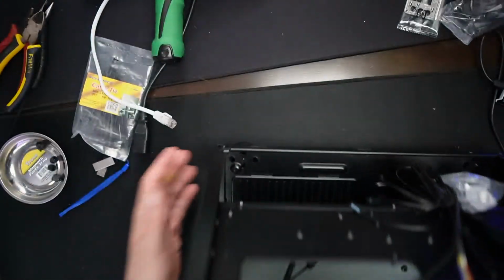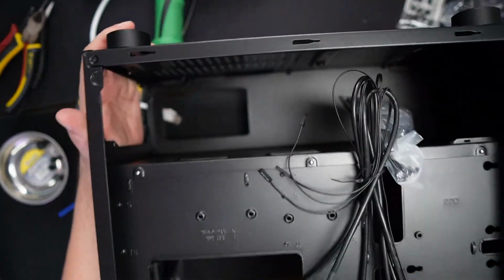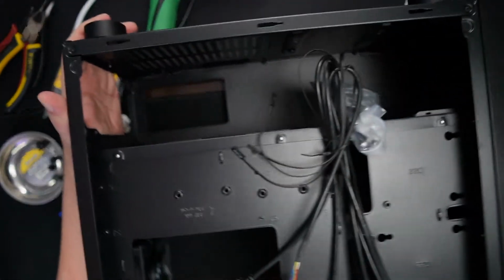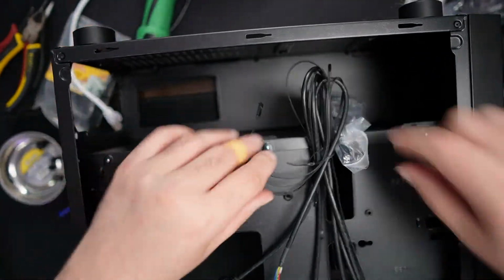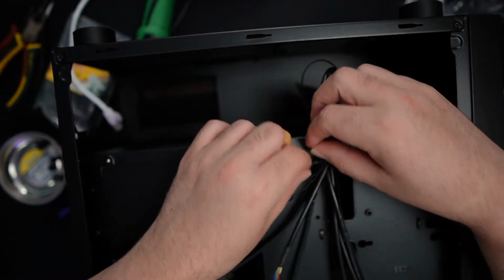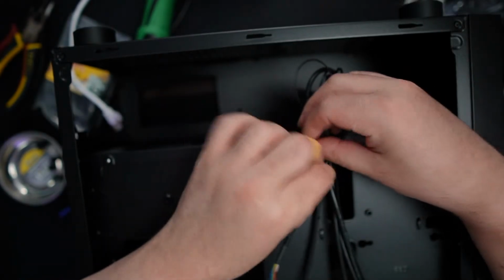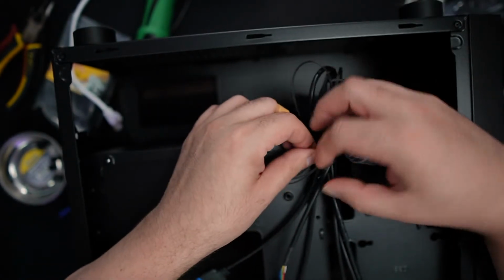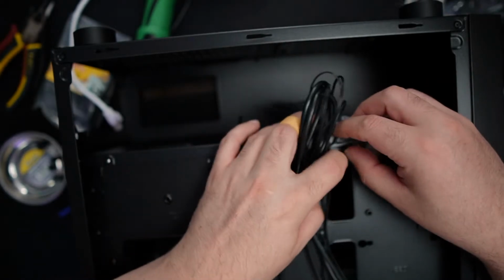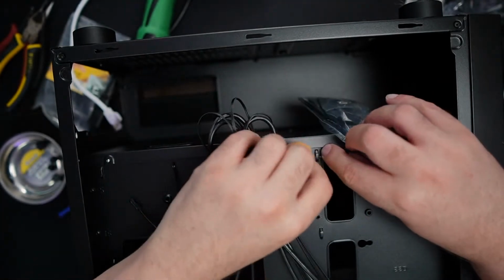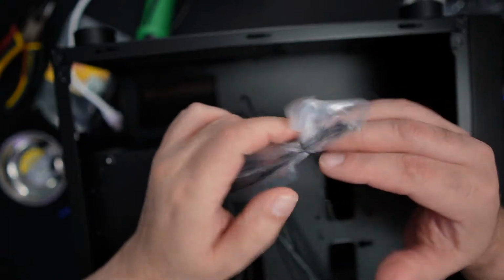Once you got the panels off, you want to go to the back of the unit first. And you want to untie this so you can get all the extra screws that we need for installing all the rest of the stuff. So I'm just going to untie the front panel connectors. Take that off.